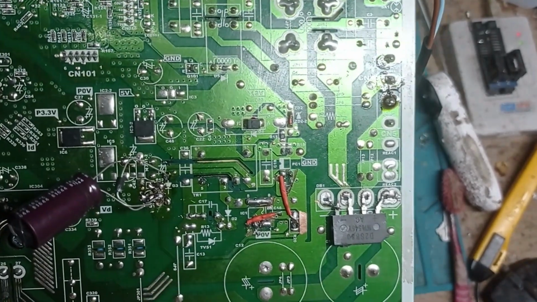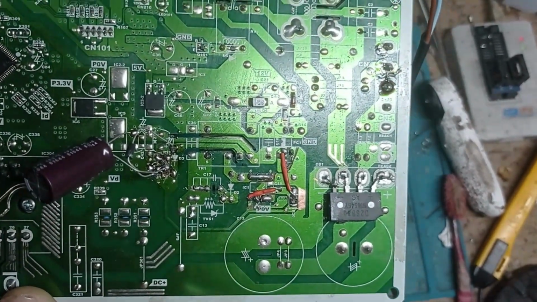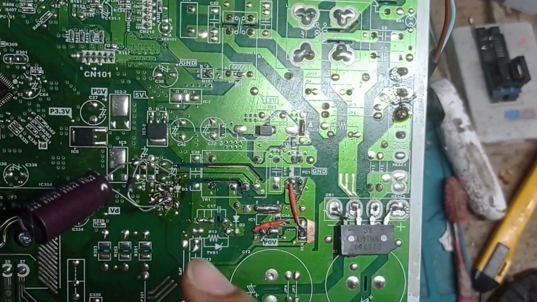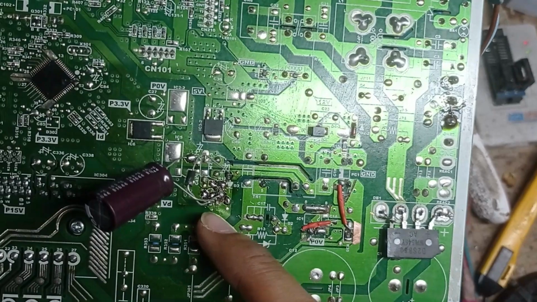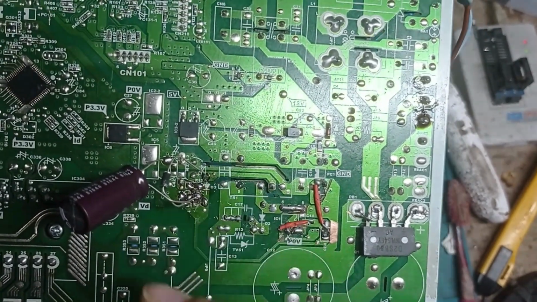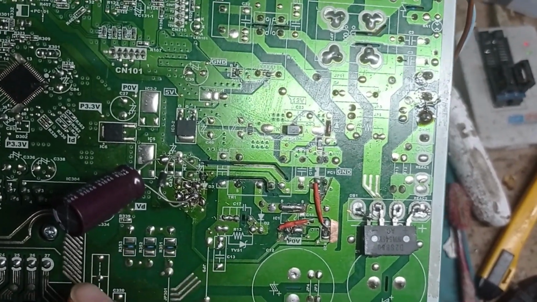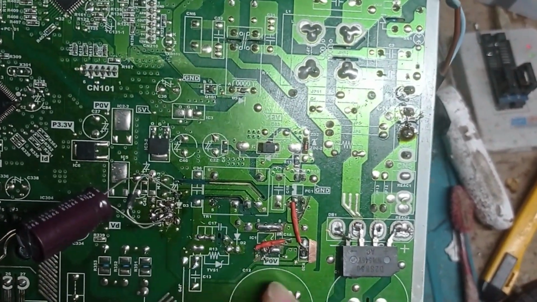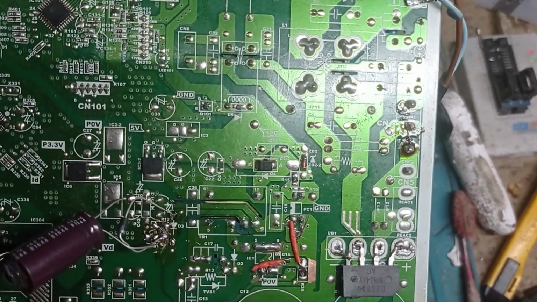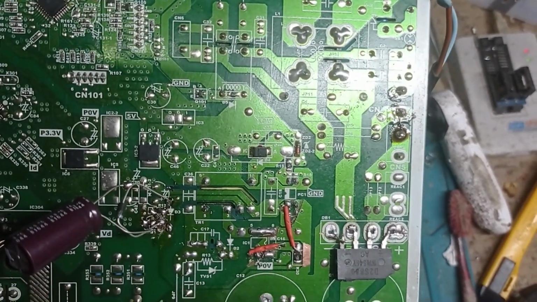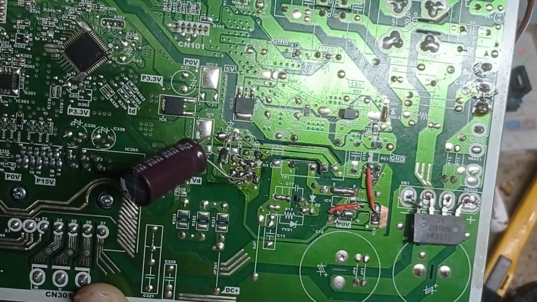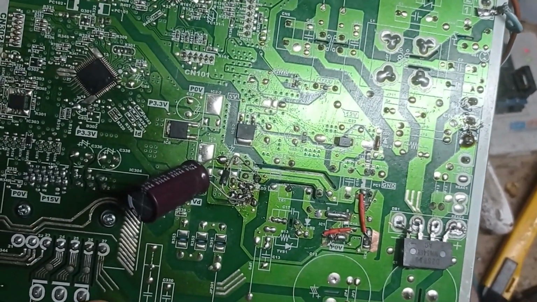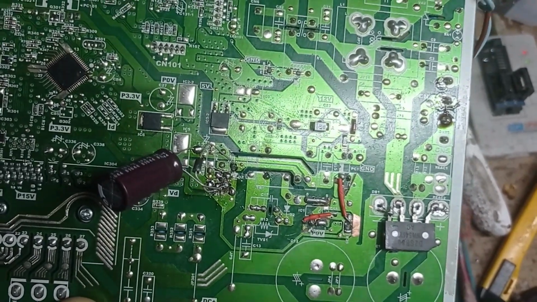And there is another function. In the original system, when this motherboard starts, this section has an NPN transistor, and this section generates 15 volt for the IPM. But when I bypass this circuit, it no longer generates this 15 volt. That's why I am also bypassing and making a little bit of circuit.